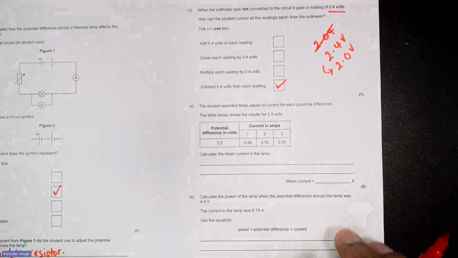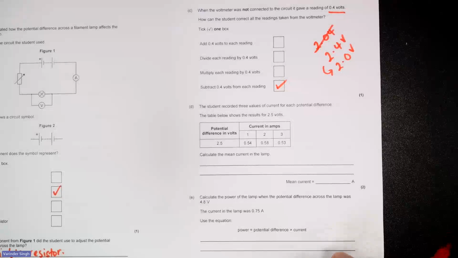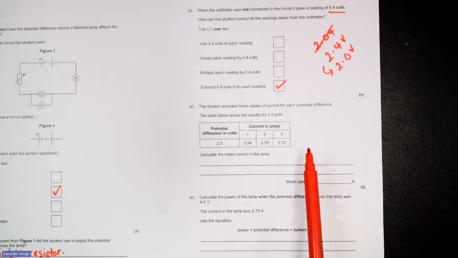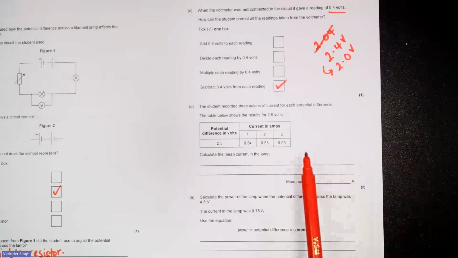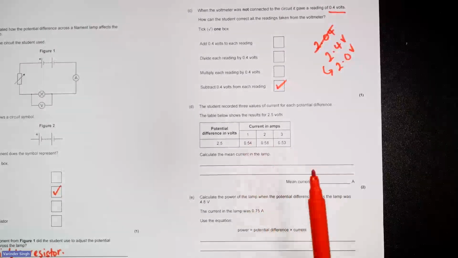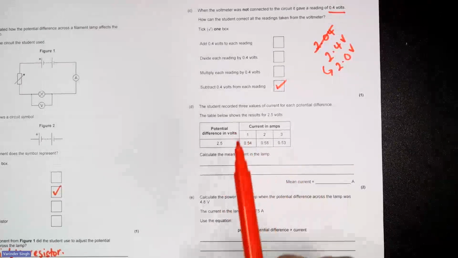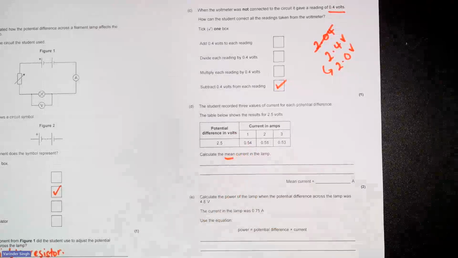Question D. A student recorded 3 values for current for each potential difference. The table below shows the results for 2.5 volts. So when there was a potential difference of 2.5 volts across that lamp, these are the 3 current readings that the student got. Very straightforward question. Calculate the mean current in the lamp.